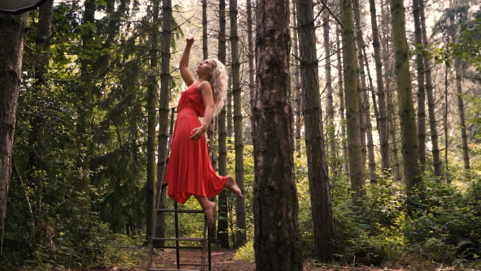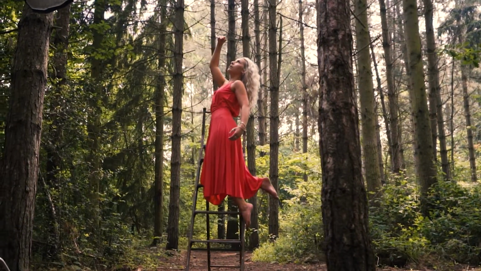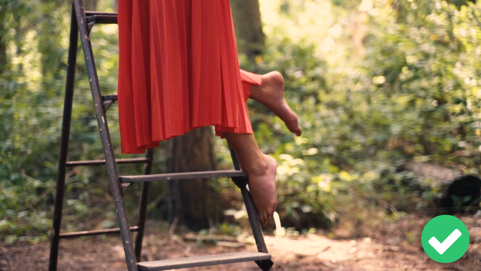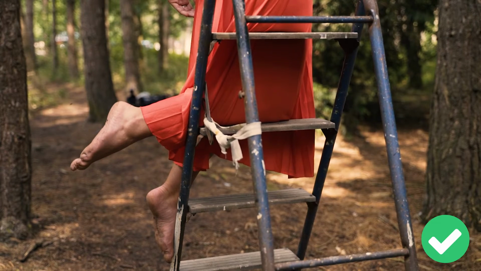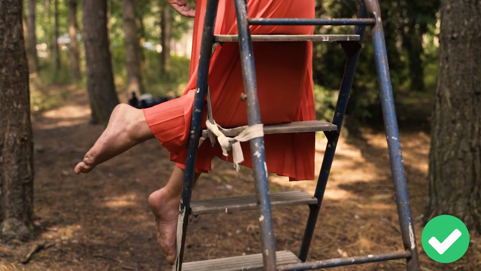For our shot, we decided to ask Hannah to turn side on to the camera, and then that allowed her to use her right leg, which was furthest away from the camera, to kneel on one of the steps. This meant that she could put all of her weight on the back leg and free up her arms and her other leg to pose for the shot.